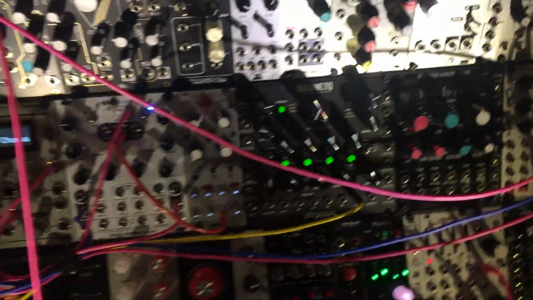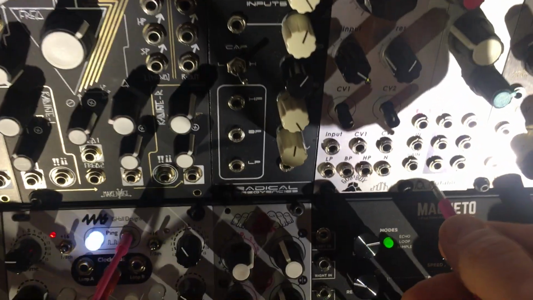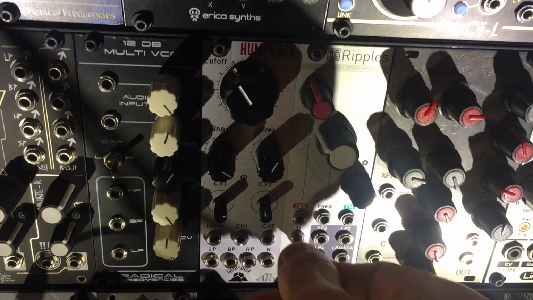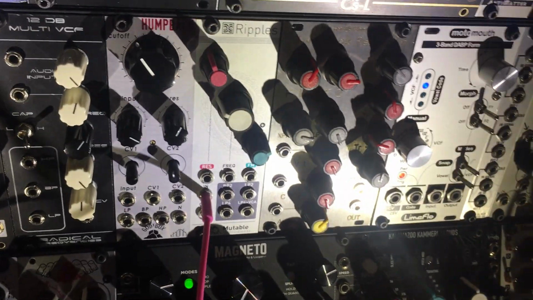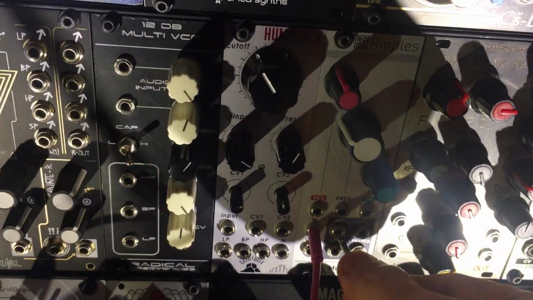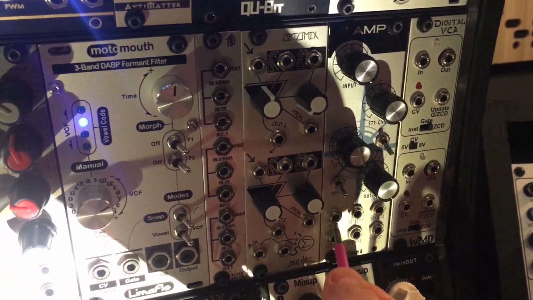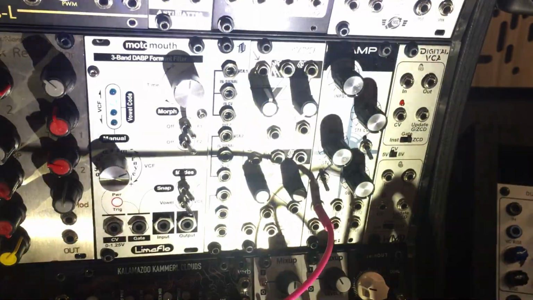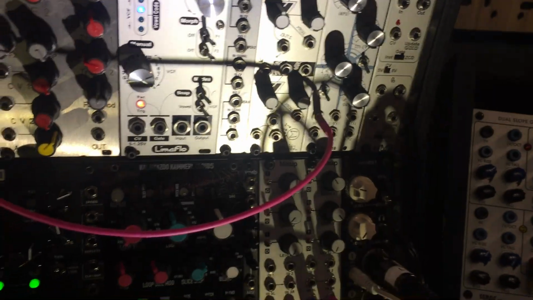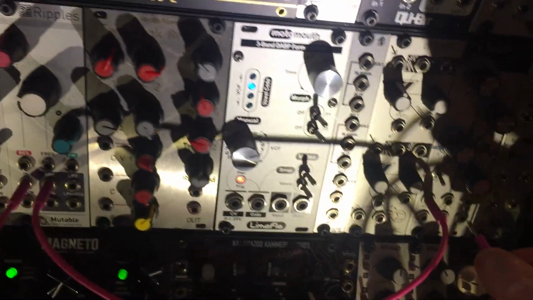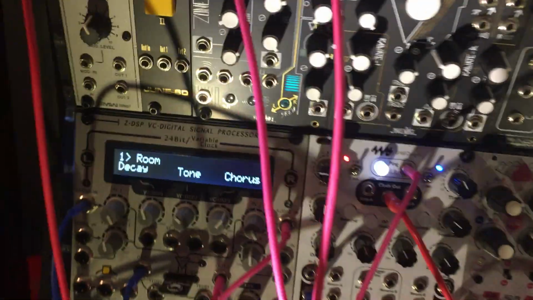Alright, so now I'm going to run it through a filter. Use Ripples because it's my favorite. And go in. Then I go out the bandpass to my VCA. Then out of the VCA I'm going to run to my delay.